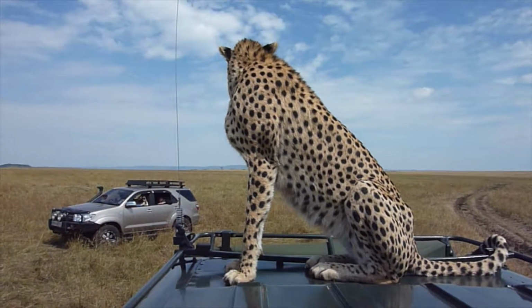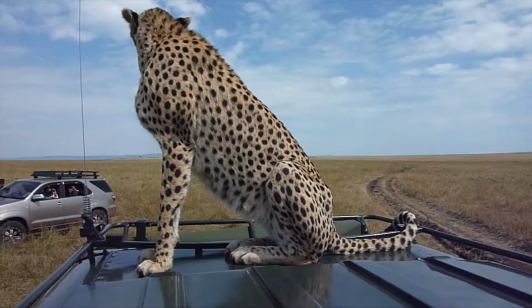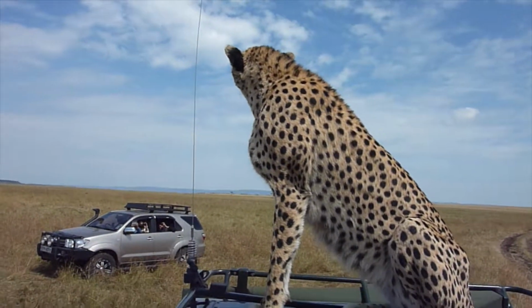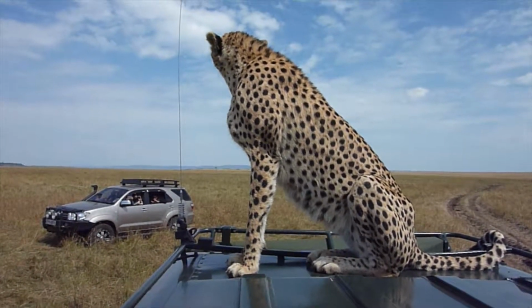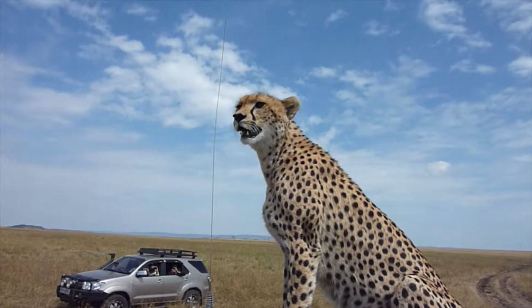What's the Swahili name for cheetah? Bahati. Oh, the Swahili name for cheetah is Duma. But the name of this one is Bahati. Yeah, she's beautiful. Yeah, she's gorgeous. Where's the baby? She's calling. She's down there.